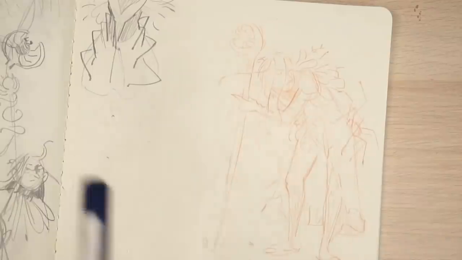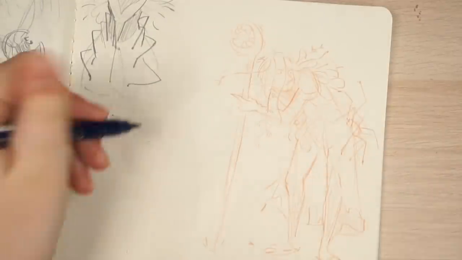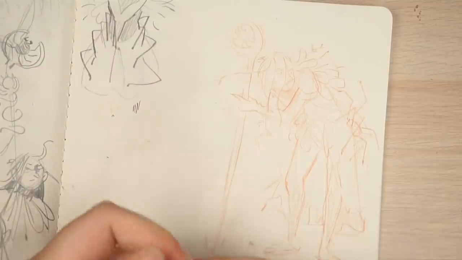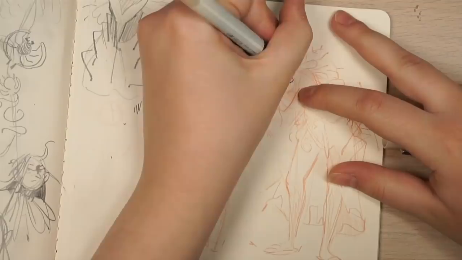Okay, time to ink this. I'm excited to ink it because I haven't inked stuff in a while. Is this the right thing to use? It's kind of dried out. Where's my other inking stuff?